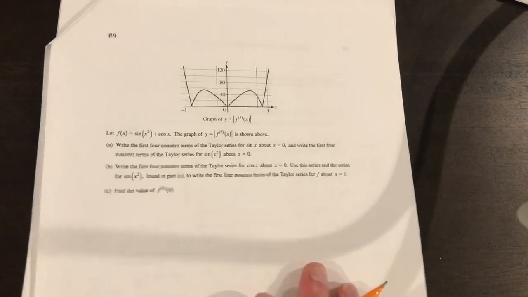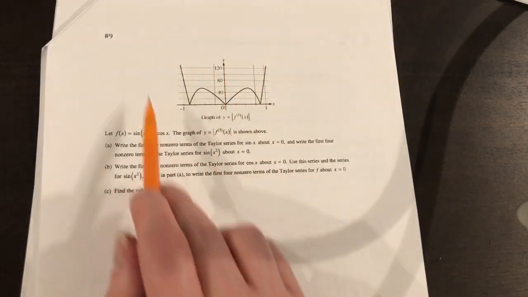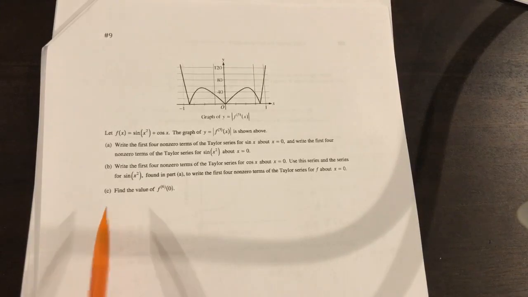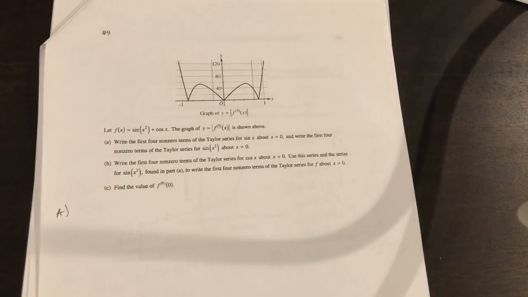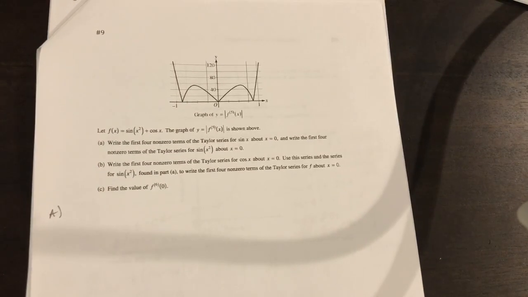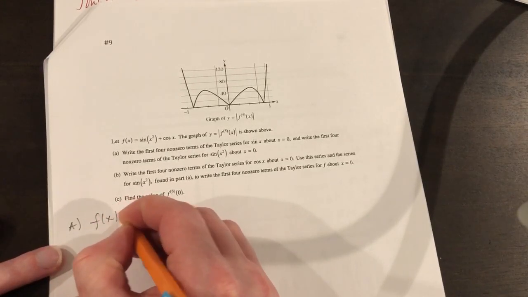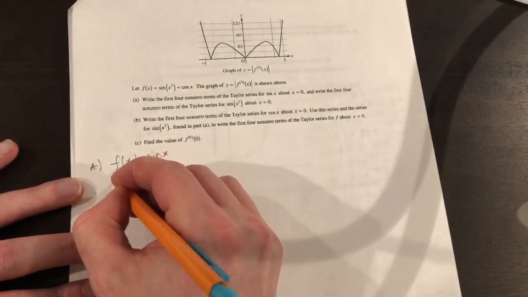It says f of x is given as sine of x squared plus cosine of x, and you're given some graph up here. We're not going to be using this graph in this question. I deleted a part of the question because it's not on this year's free response, so just keep that in mind. For part A, we want to write the first 4 non-zero terms for sine of x about x equals 0. When we do Taylor series, we take our first few derivatives. I'm going to write kind of small because we're going to have a lot of derivatives.